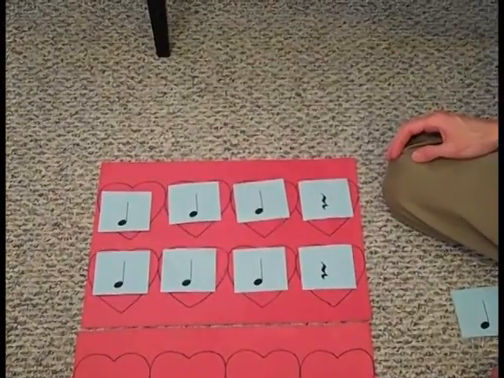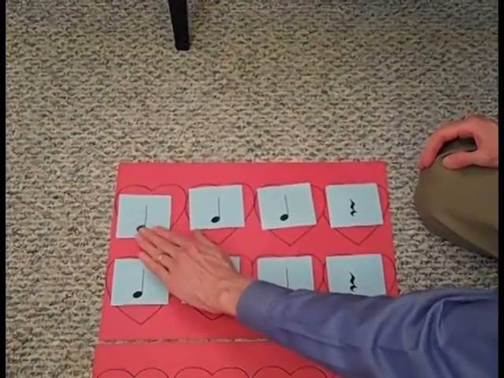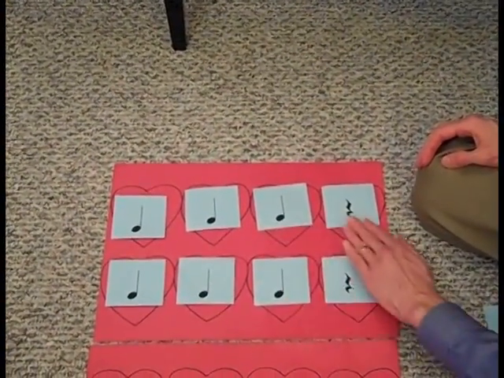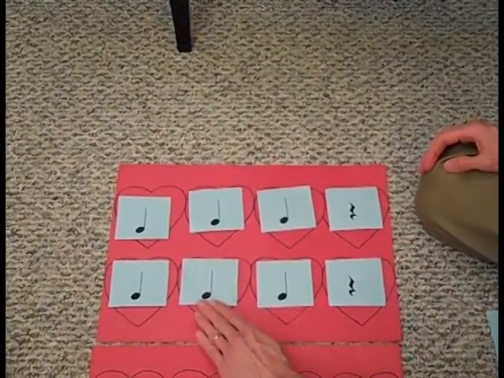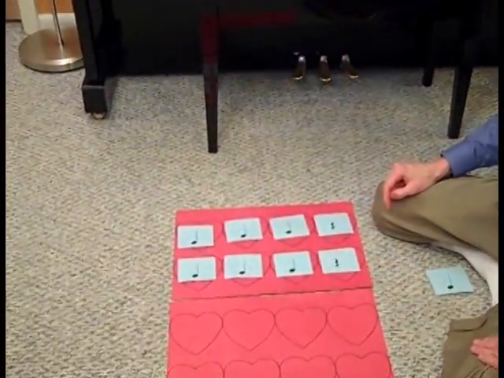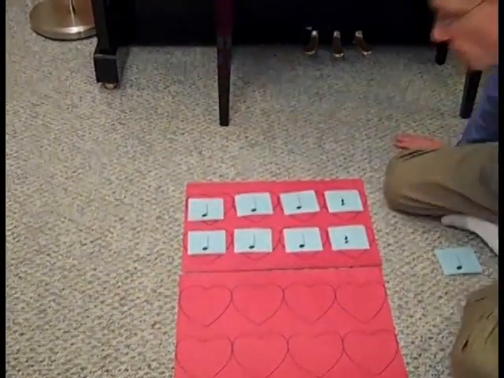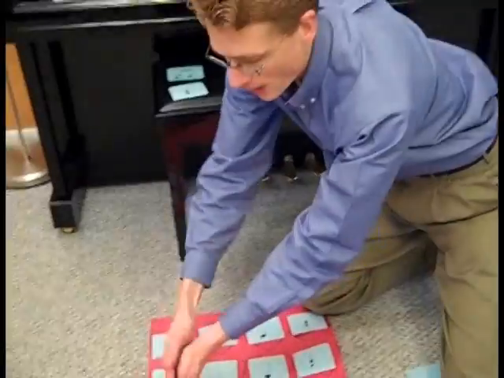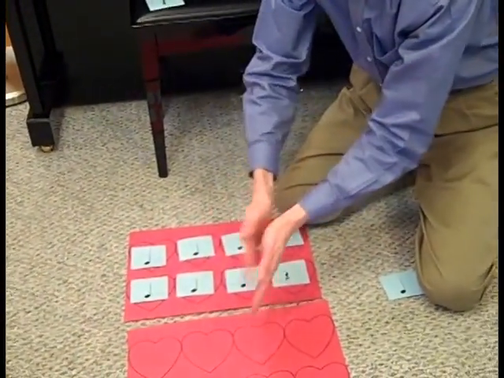And touch each beat while you sing. Ta, ta, ta, rest. Ta, ta, ta, rest. Good work. Now we're ready for the next part of the song. I'm going to clap the rhythm for the 3rd row, and tell me what you notice about this. 1 a penny, 2 a penny.